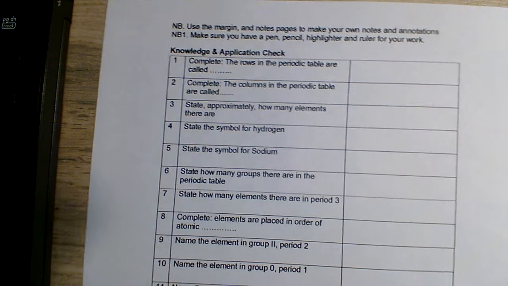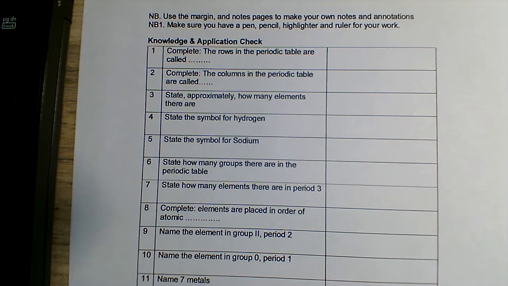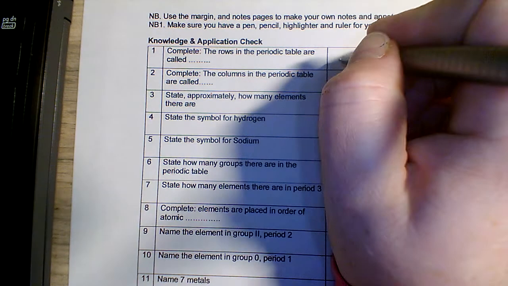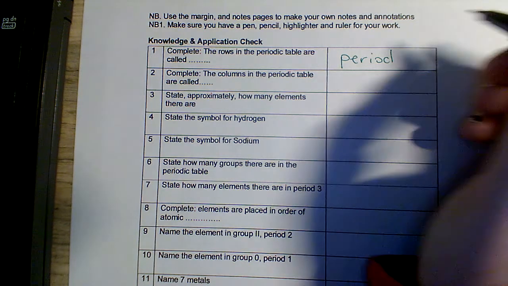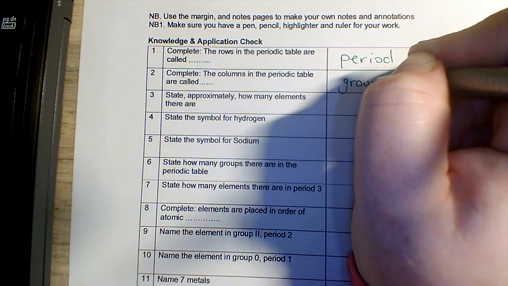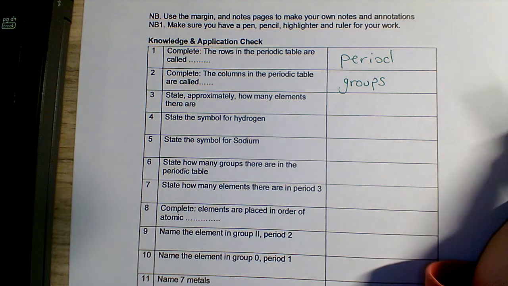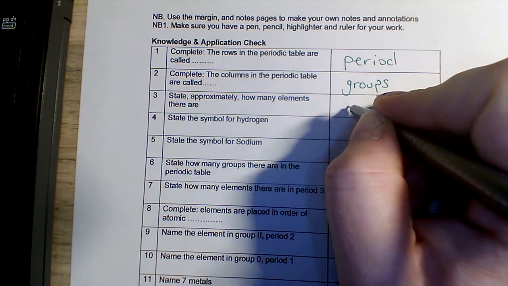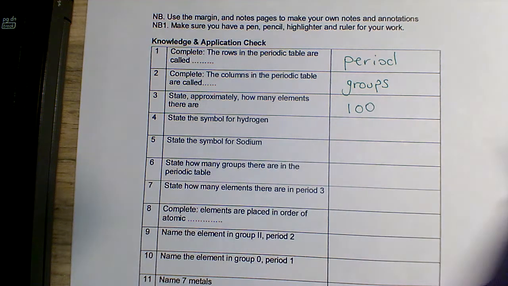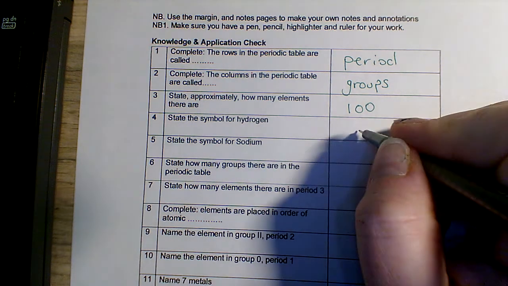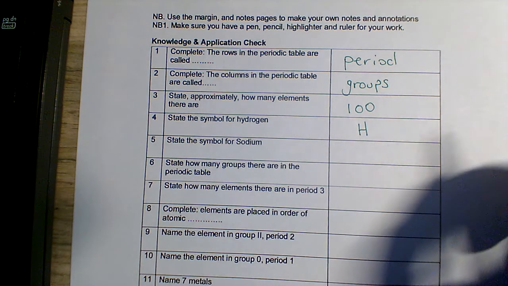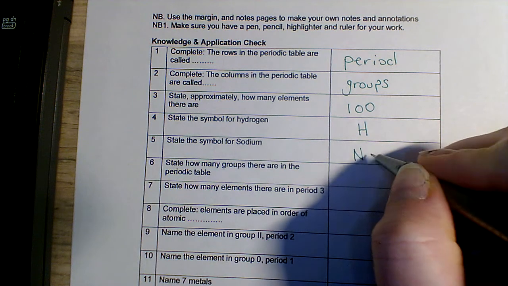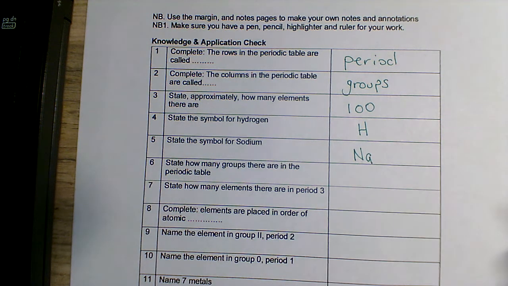Okay, welcome back. I'm now going to go through the answers. So, the rows in the periodic table are called the periods. The columns are called the groups. Approximately how many elements are there? There are approximately 100. The symbol for hydrogen is simply a capital H. It must be a capital, very important. Sodium is capital N, lowercase a.